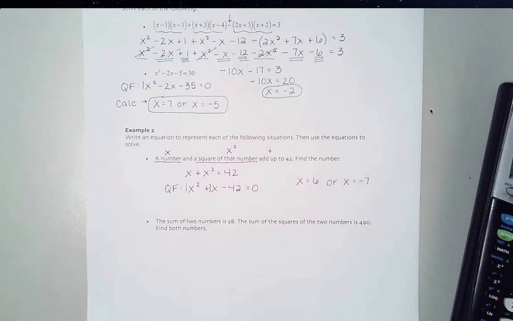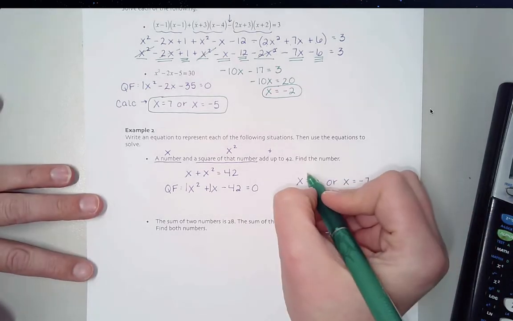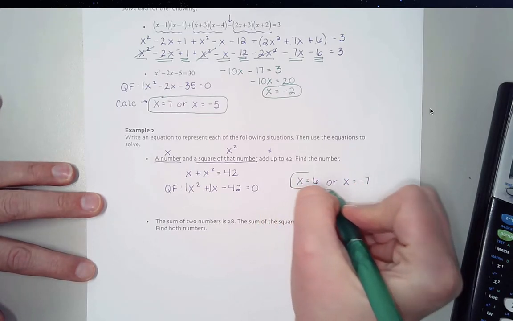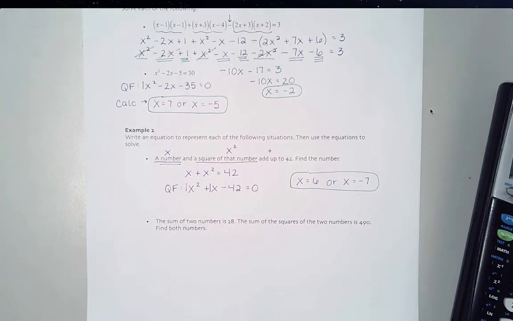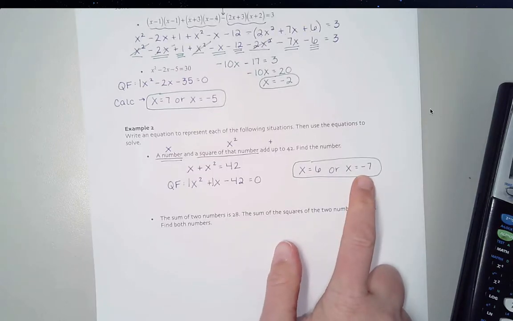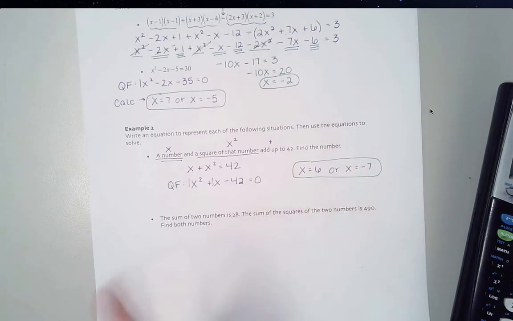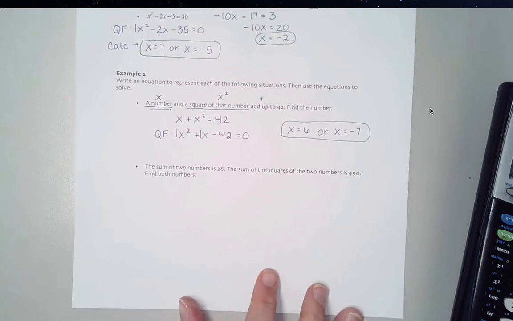Now, in this problem, there's really no limitations on whether x can be positive or negative, because it just is a number, right? And a number can be anything. If this were something involving area or perimeter, it's possible that that negative answer wouldn't have made sense, and then we would have just crossed it out and ignored it. Okay, so let's keep going.